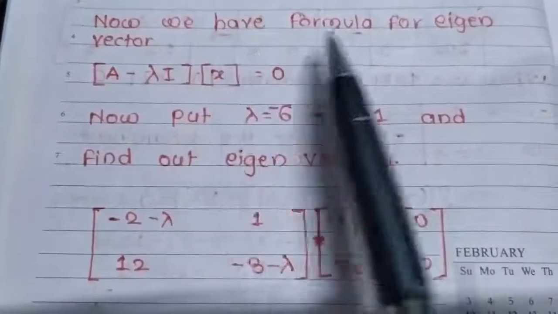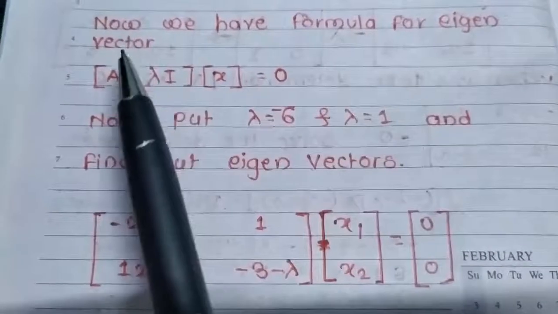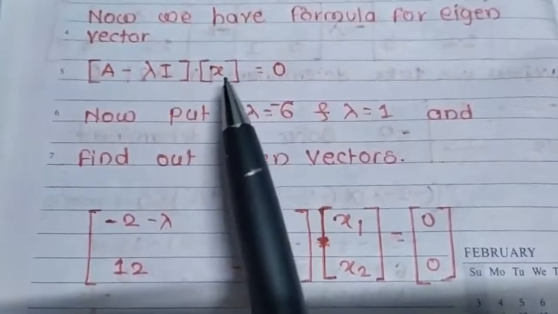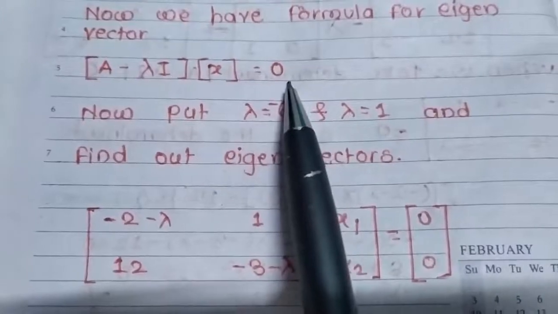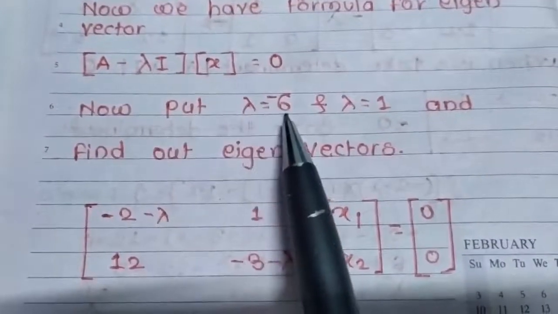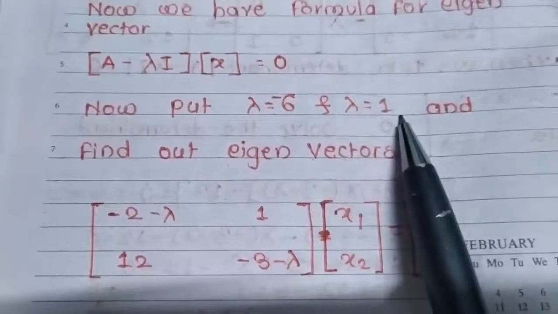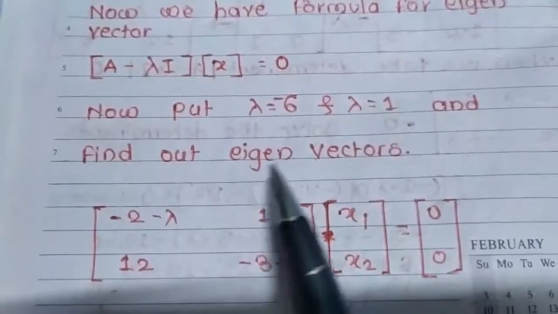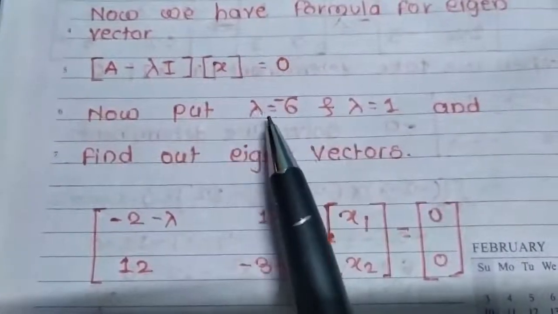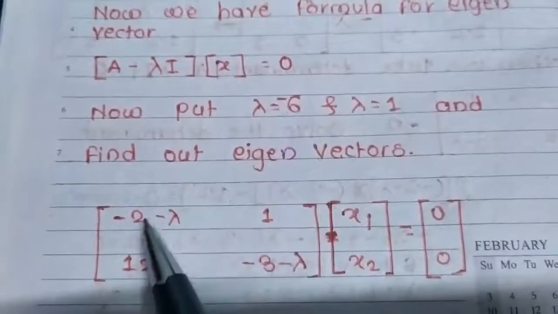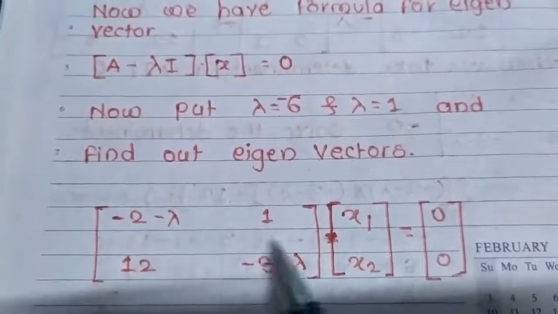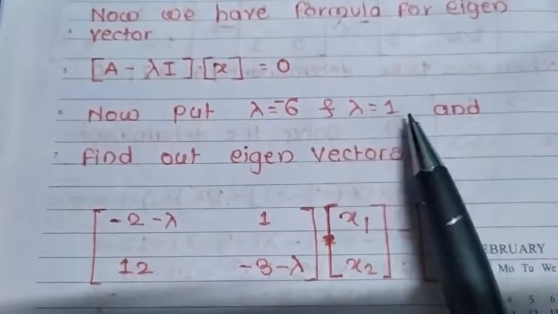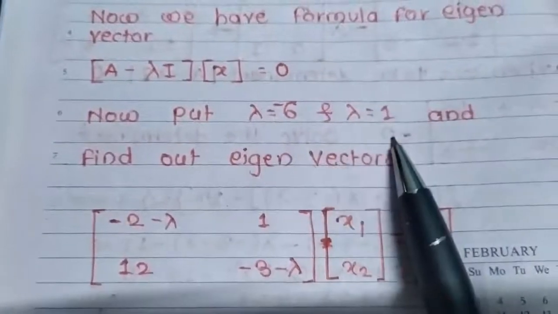Now we have the formula for the eigenvector: (A minus λI) into x is equal to 0. Now put λ = -6 and λ = 1, which are the eigenvalues, and find the eigenvectors. First we take λ = -6 in this matrix and then λ = 1. We can solve alternately or simultaneously also.